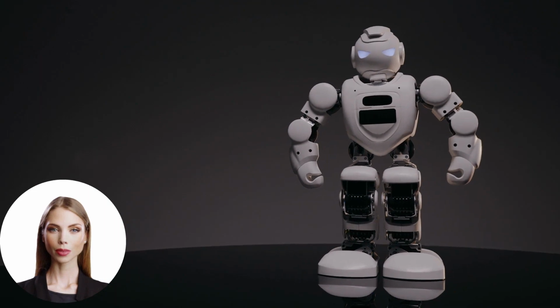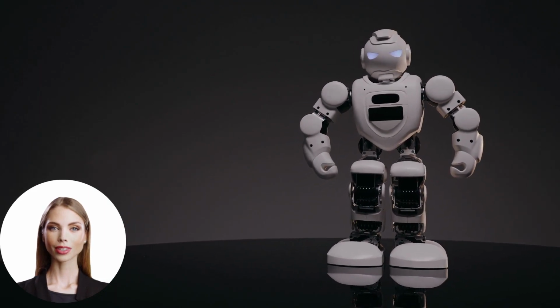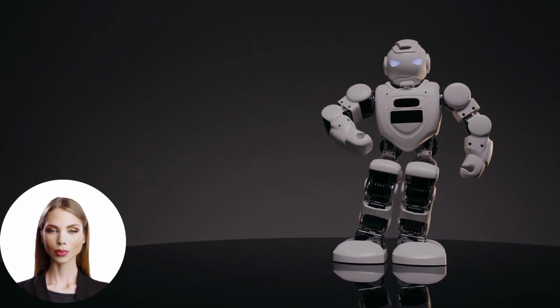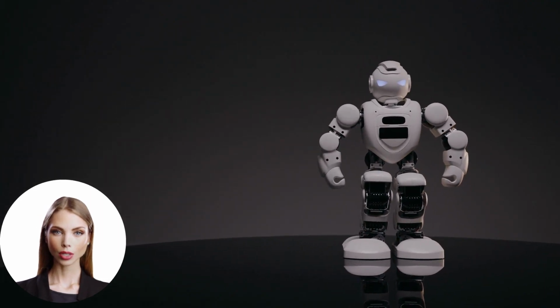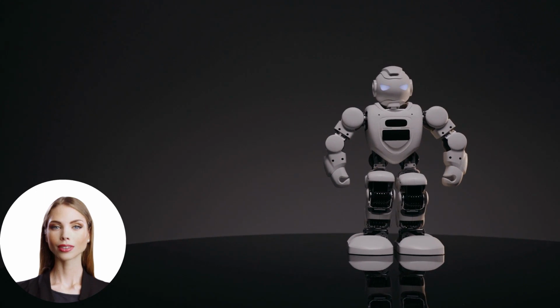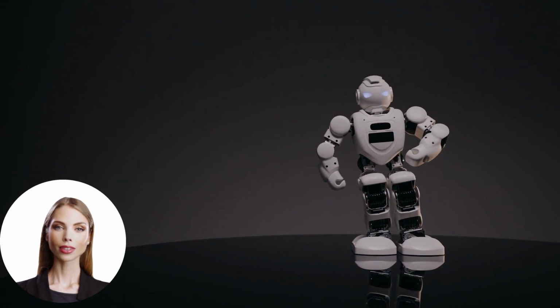Robotics is a multidisciplinary field that combines science, technology, engineering, and mathematics. It encompasses the design, construction, programming, and operation of robots. But what exactly is a robot?